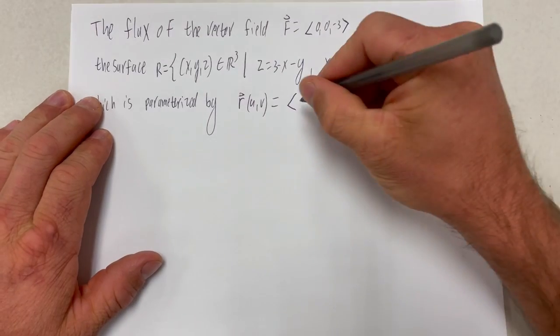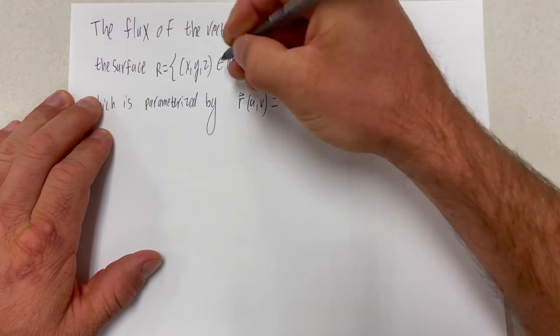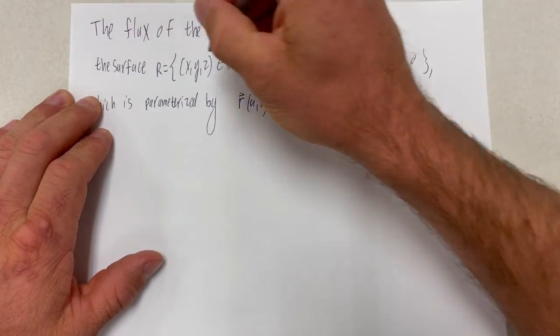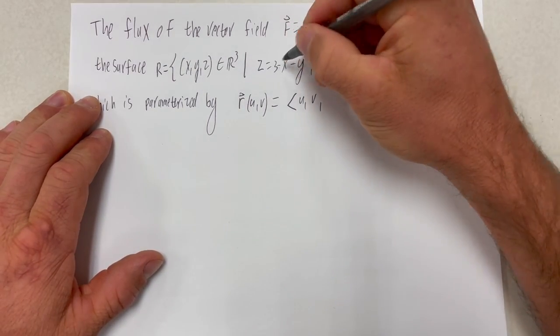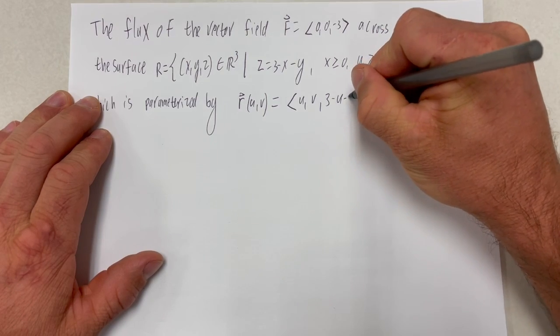I can do first component u, second component v, so u is playing the role of x, v playing the role of y, and then the last component is expressed in terms of the first two this way, 3 minus u minus v.